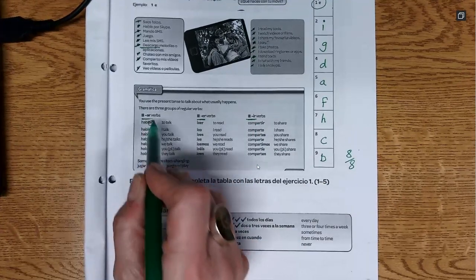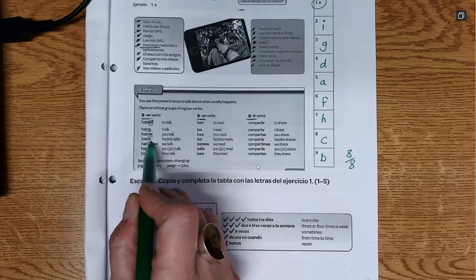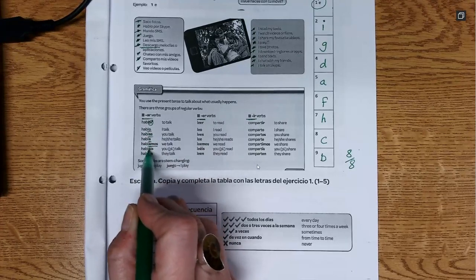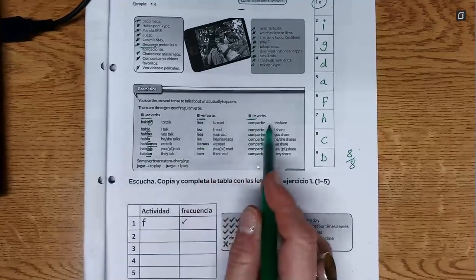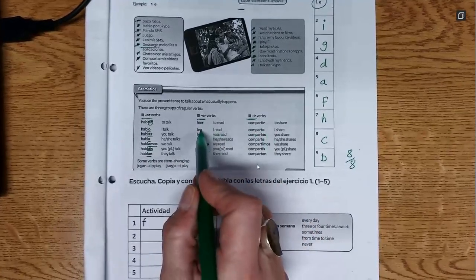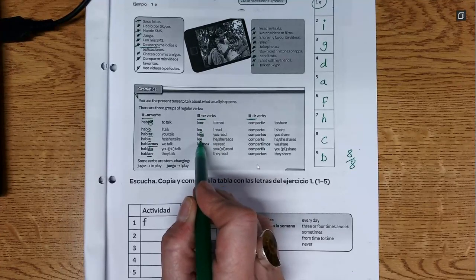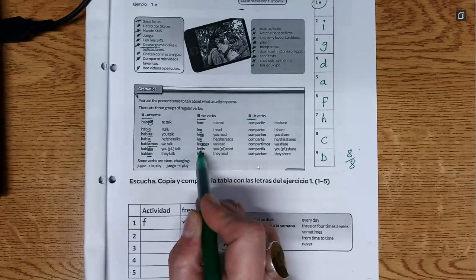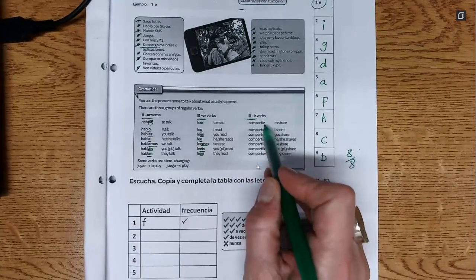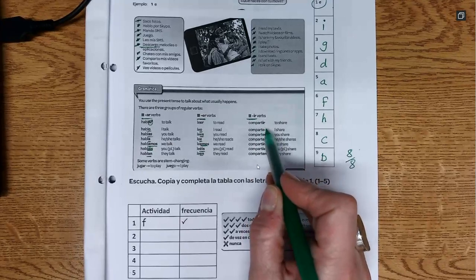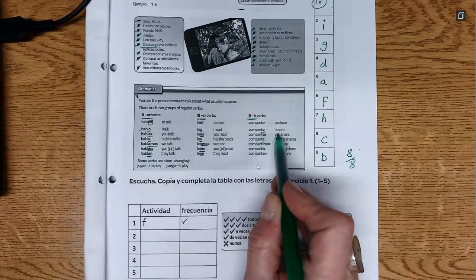And AR verbs have one set of endings, so you've got as, a, amos, áis, and an. ERs and IRs are slightly different. So yes, you've got O, but then you've got es, e, emos, éis, and en. And then IR, so your IR verbs are slightly different again because you've got O again, so they're the same all the way along for that one.